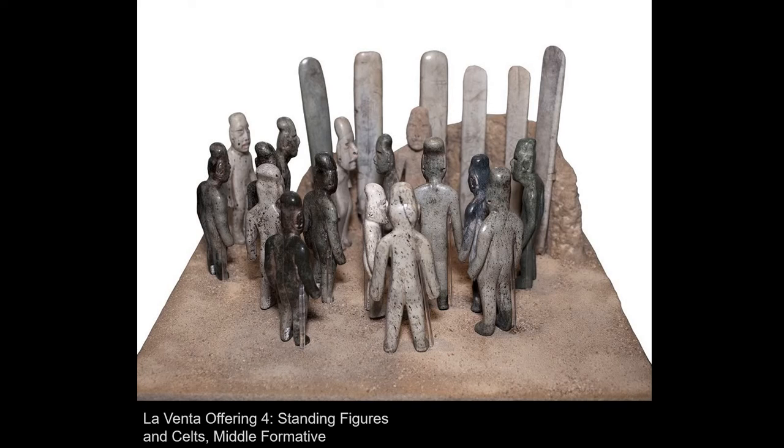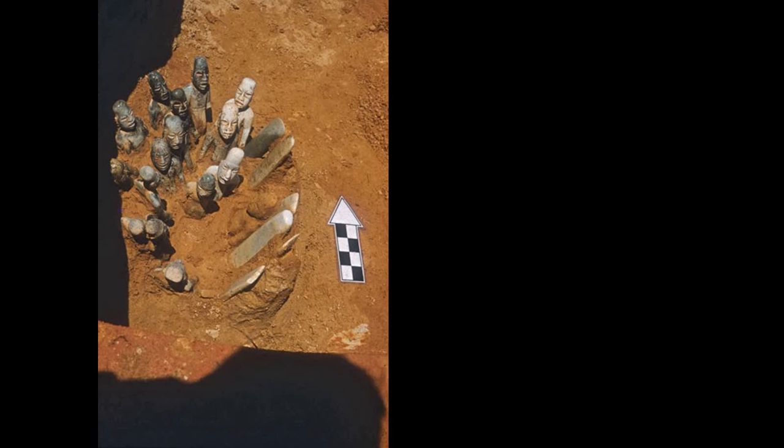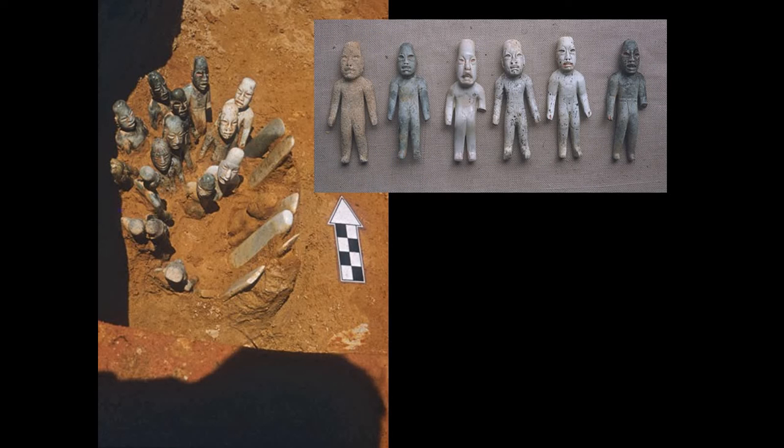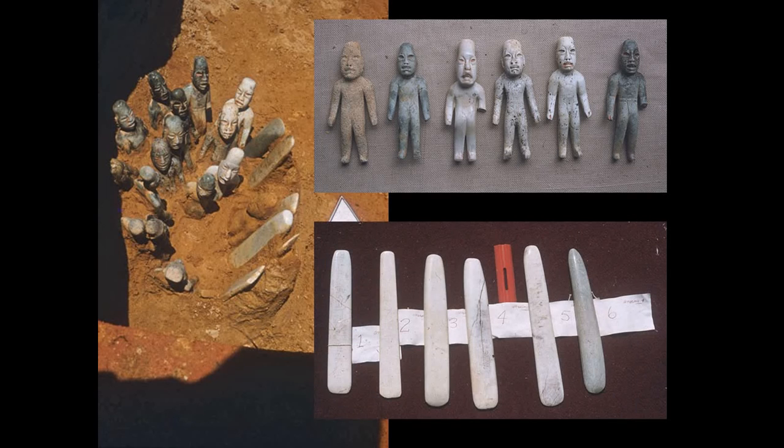So this was located under a platform and was ritually buried underneath a layer of packed white sand, indicating that this was deliberately created. So all of the figures were in a circle facing, and the celts were on the outside. Here's a view of what the excavation looked like. Here are some of these greenstone figures. The heads are enlarged, but they also have these kind of, again, broad faces. They have these very organic forms. And then here are some of the celts.